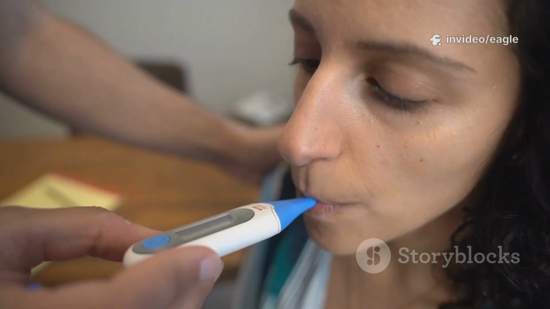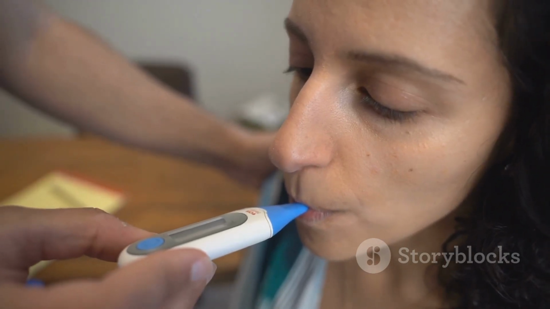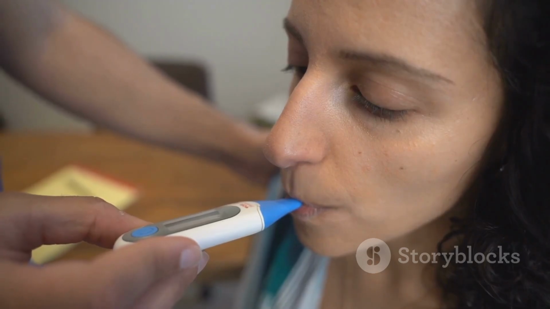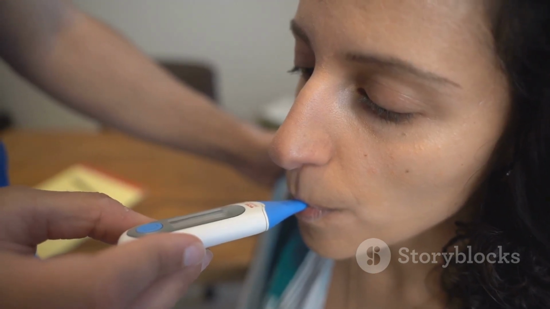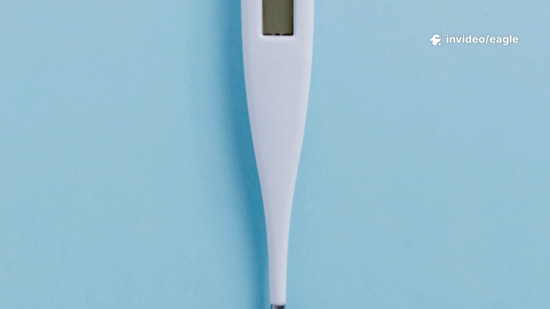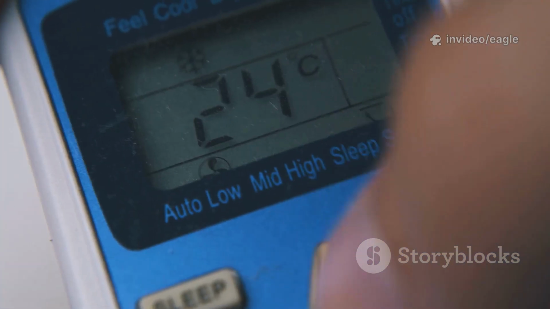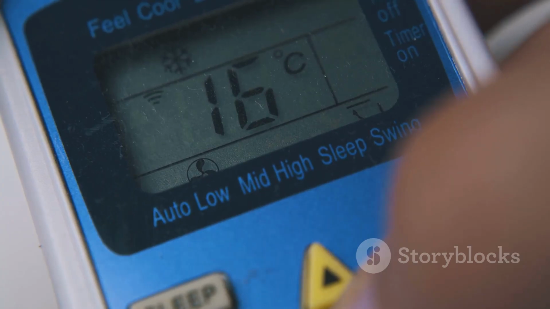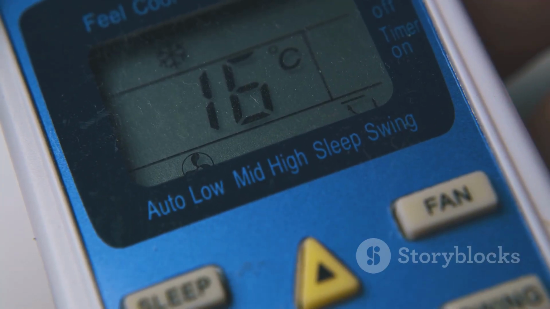A digital thermometer is something with different purposes for measuring temperature, but the most known one is the one you put in your mouth to measure your temperature. Most digital thermometers use a thermistor, which changes its electrical resistance based on the temperature. A tiny computer inside the device measures this change and converts it into a numerical value.